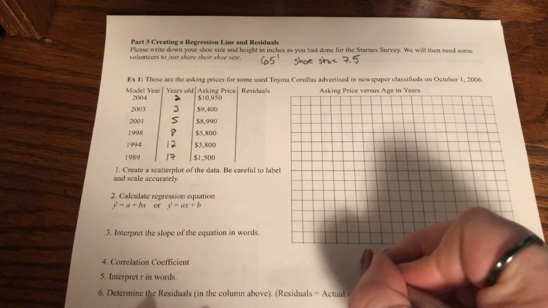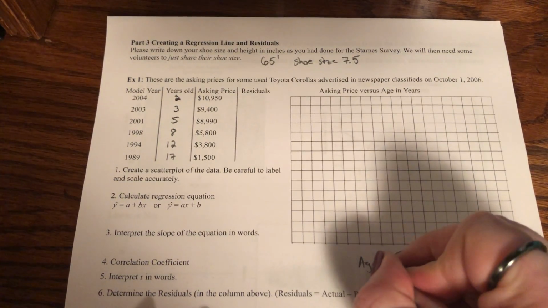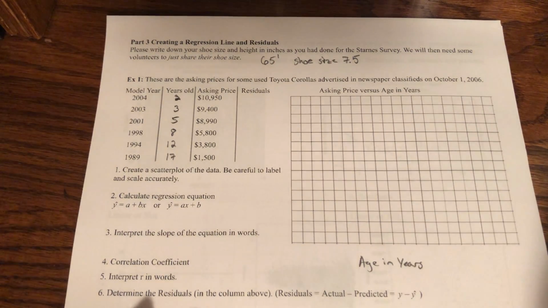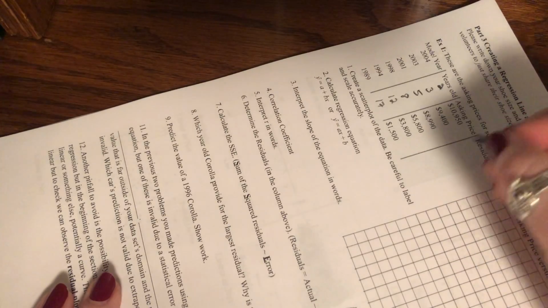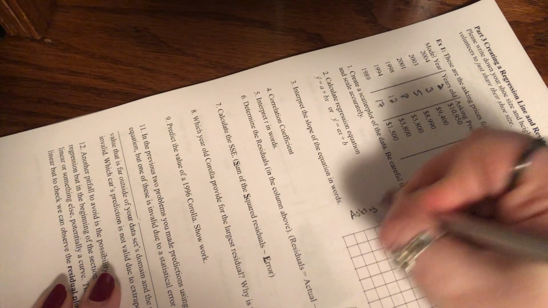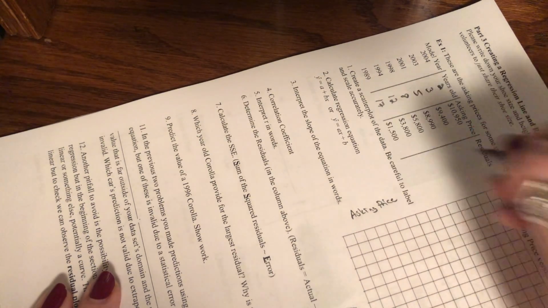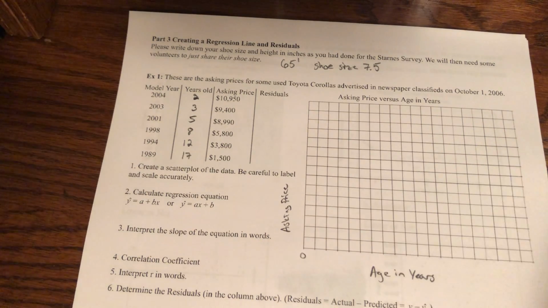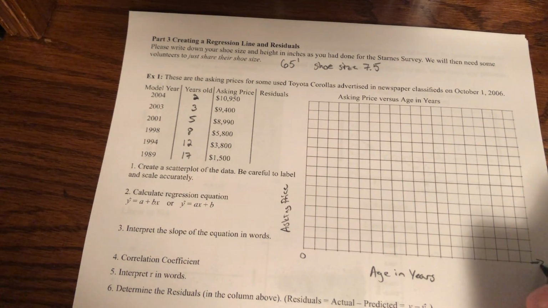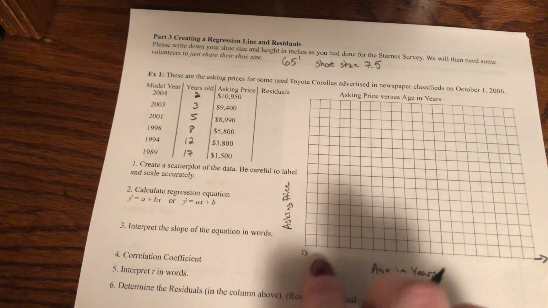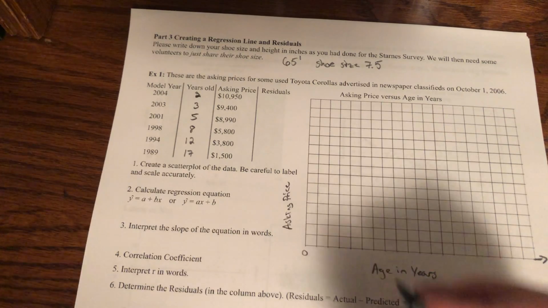All right, those are the reasons I'm putting age in years at the bottom, and I'm going to put the asking price along the side here in dollars. Now I am going to start at 0 for my x-axis. I'm just going to extend this a little bit and put an arrow. And I'm just going to go by ones here. I think I have enough lines to fit all of these numbers.